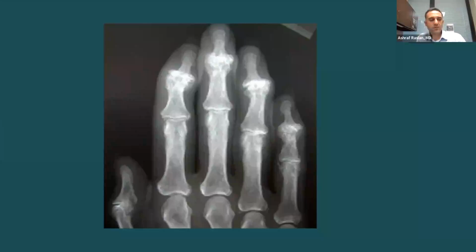Same thing, this is how osteoarthritis would look in the hand. Again, most commonly at the end of the fingers, we see here the destruction of the joint space, with extra bone formation because of this reaction of the bones to the loss of the cartilage and the loss of the joint space. And this is what we can usually see on exam, can feel on exam.